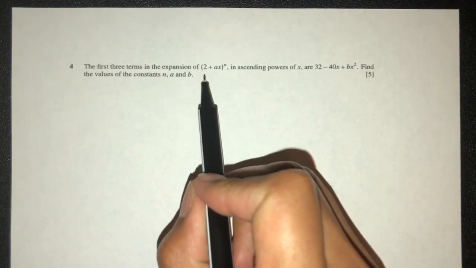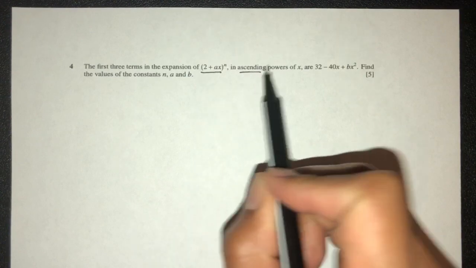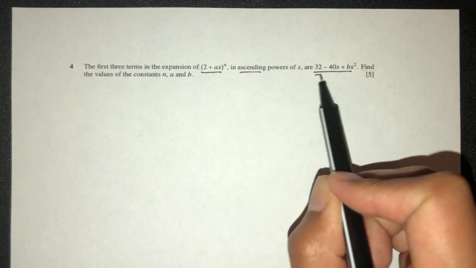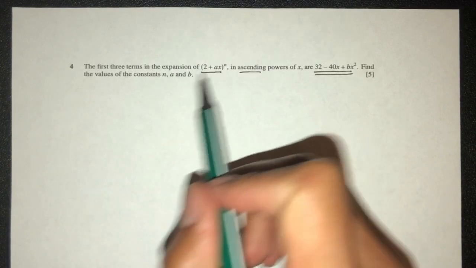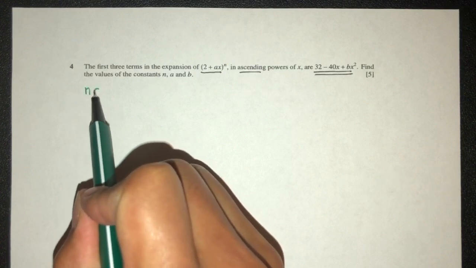So this one will be the first three terms in the expansion of this in ascending powers of x are these three. Now we have to find the values of n, a, and b. So one by one, how would you expand this? You will do n combination.